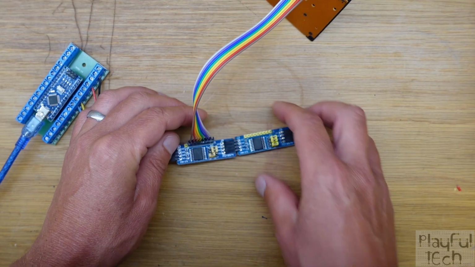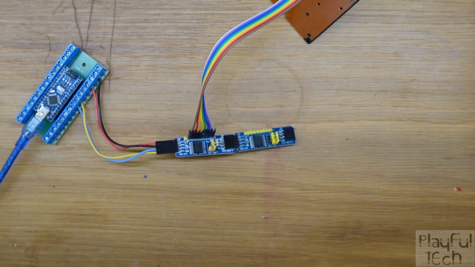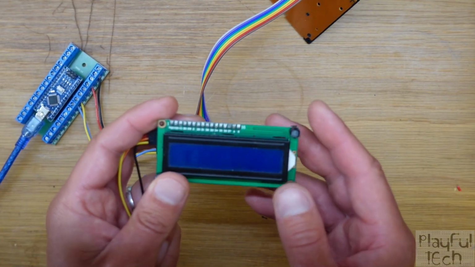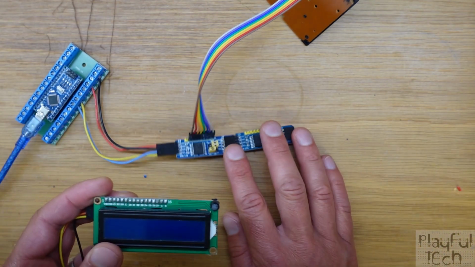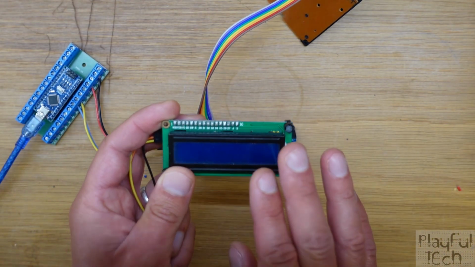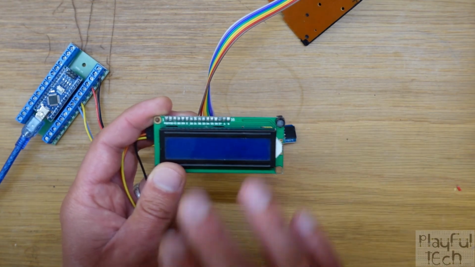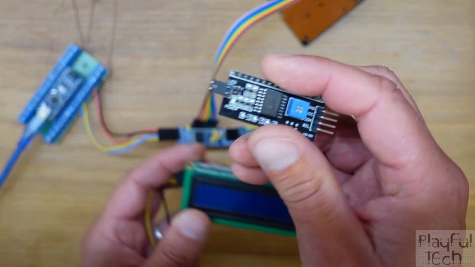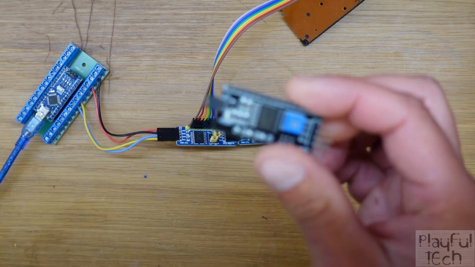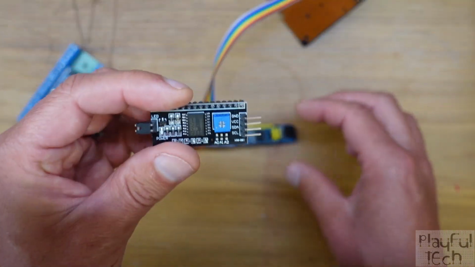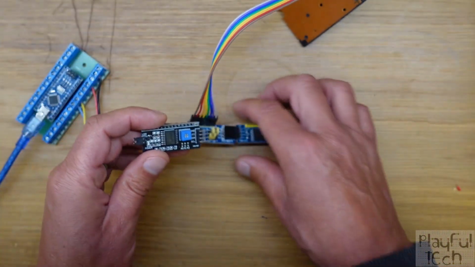Now, the next device I wanted to connect was an LCD display. And in fact, using these port expanders to reduce the number of pins required by an LCD is such a common way of using them, they actually made a module particularly designed for that purpose. And here's one, it's called an LCD backpack.